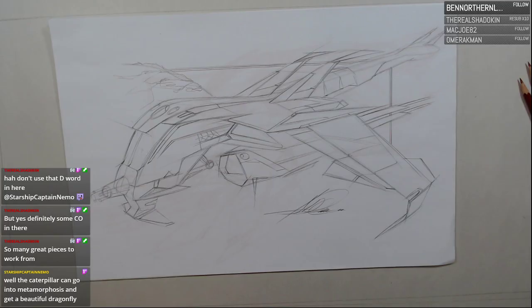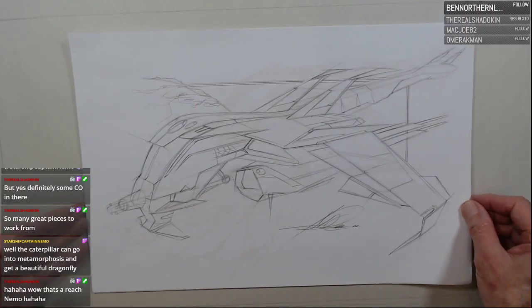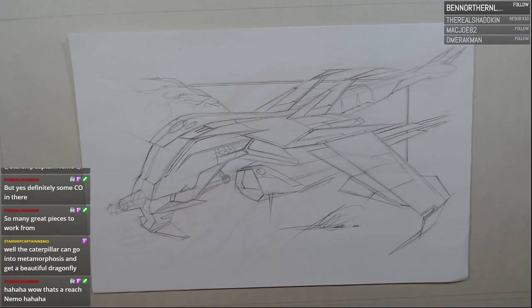Well, the caterpillar can go into the metaphor and get a beautiful. Yeah, there you go. So no D word again. So thanks for your help, guys. Wow, it's a reach, Nemo. Okay, very cool.